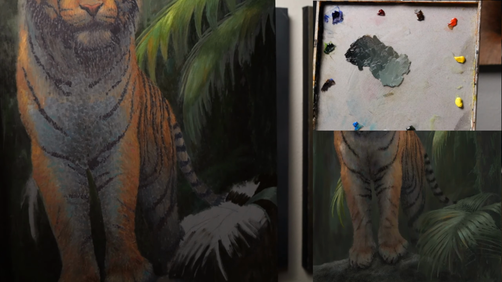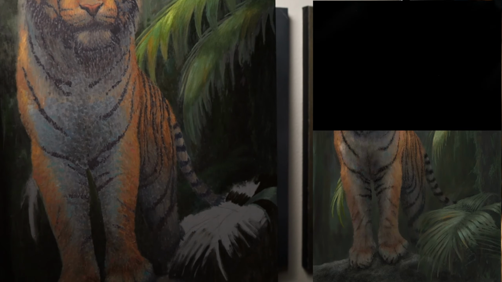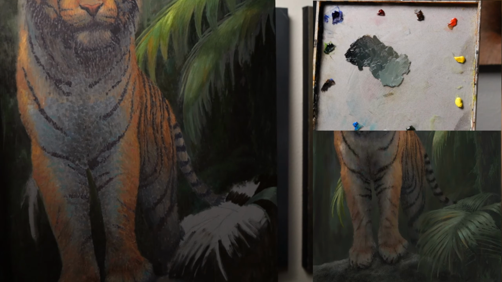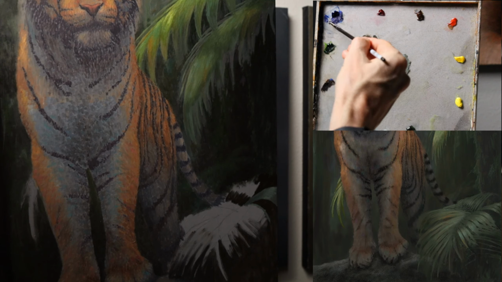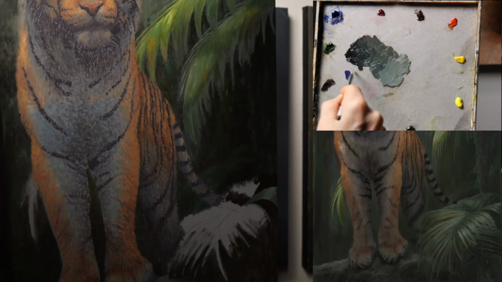Now what you'll notice is that I'm really taking my time. I'm going to get a third brush out. This is going to be a smaller brush. Much smaller. It's actually a Monarch Zero. And in it, I'm going to mix up my darkest dark again.